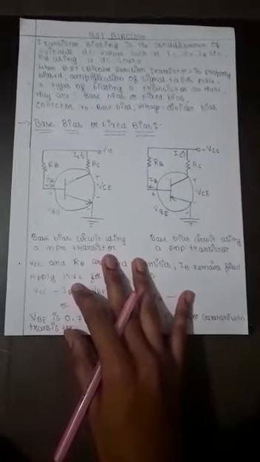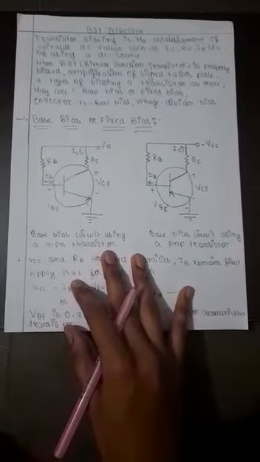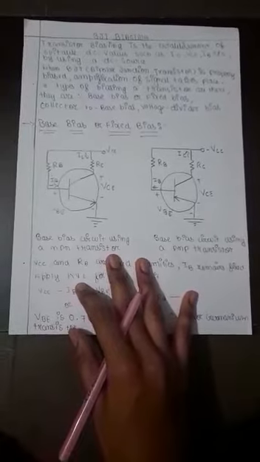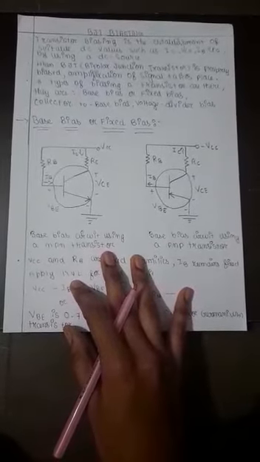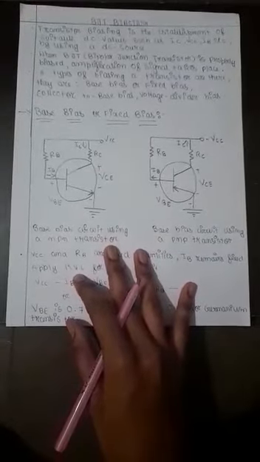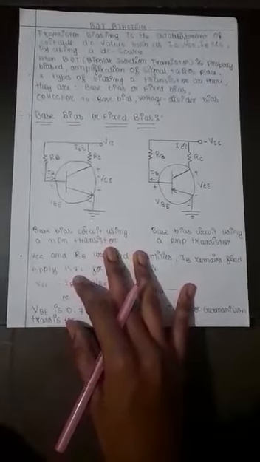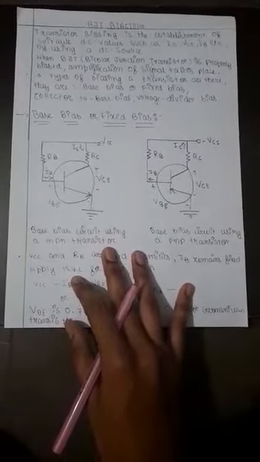For any circuit, we normally require four terminals, two for input and two for output. Now for a transistor, one of the terminals will be common for both input and output. For this reason, we have three different modes of operation for a transistor: common base connection, common collector connection and common emitter connection.